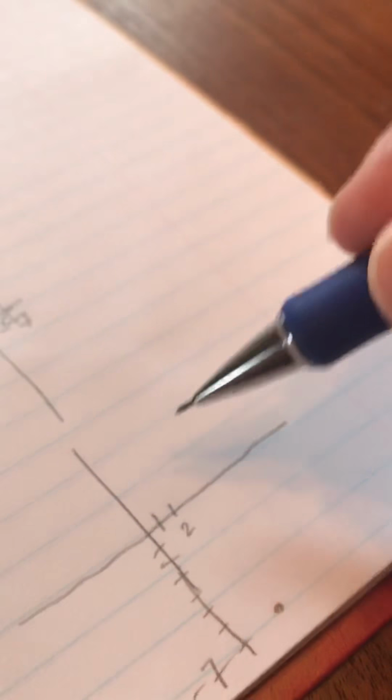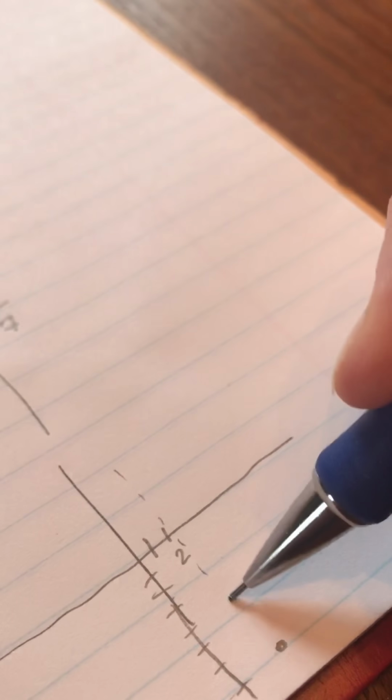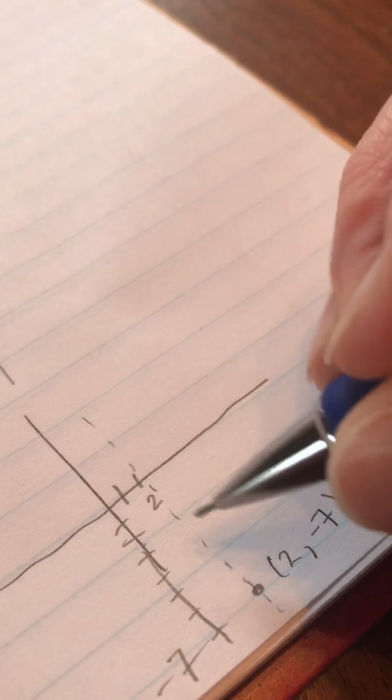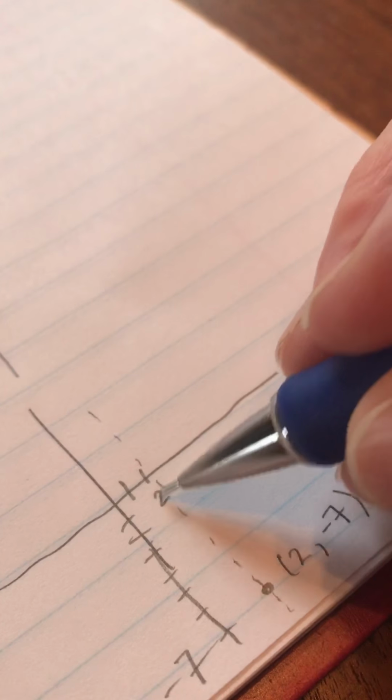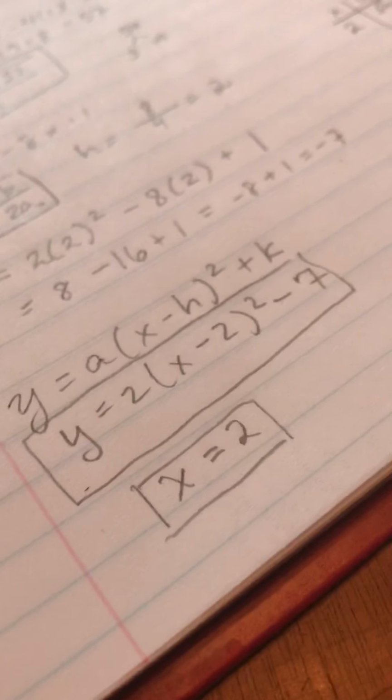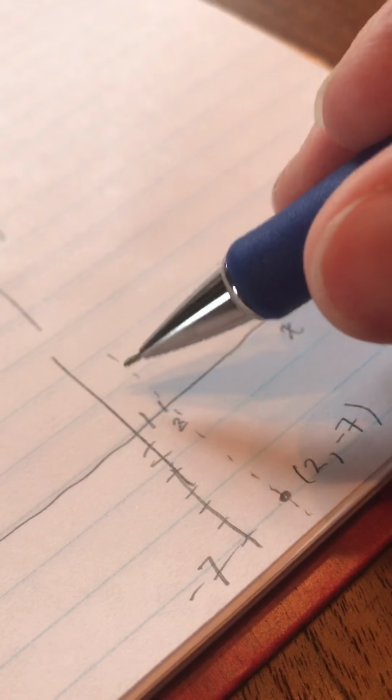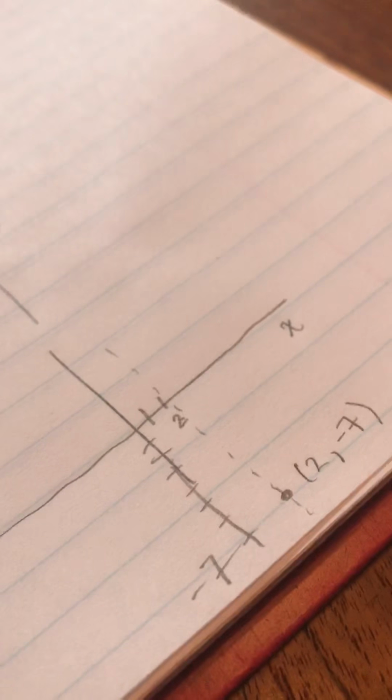The axis of symmetry is the line that cuts it in half, and so it always goes through the vertex. So that means whatever the x-coordinate of the vertex is, 2 in this case, is where it hits the x-axis. And any vertical line that hits at the x-axis at 2 has equation x equal 2, because every point on that line has x-coordinate 2, I should say.